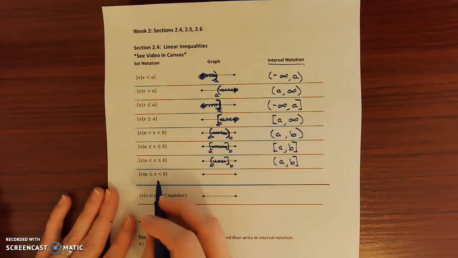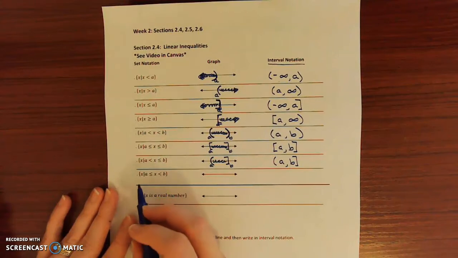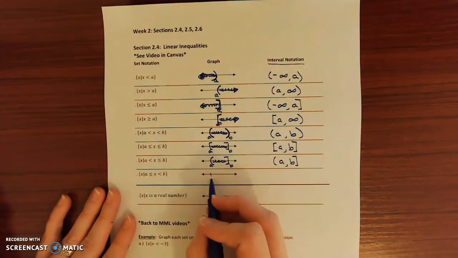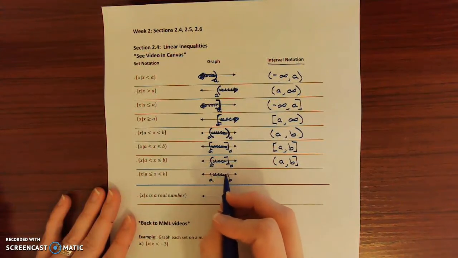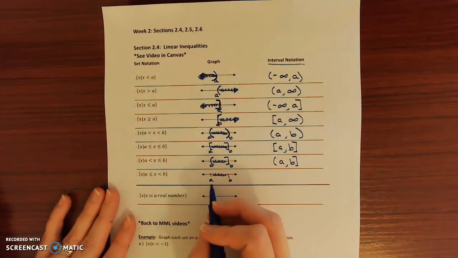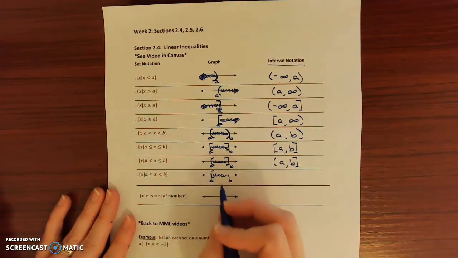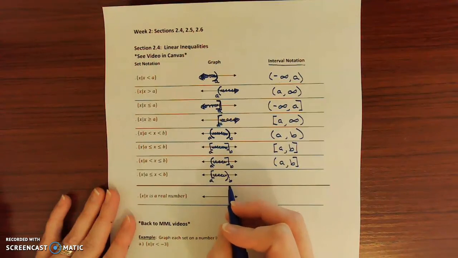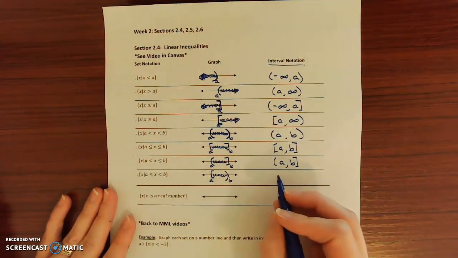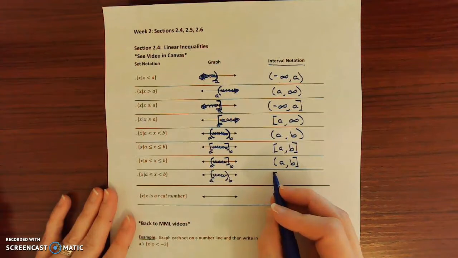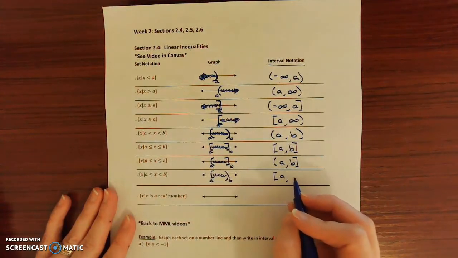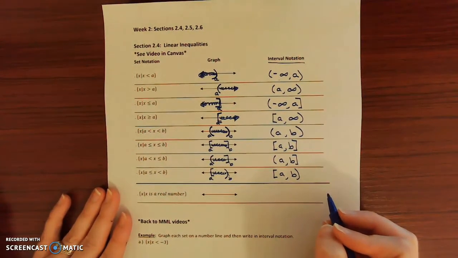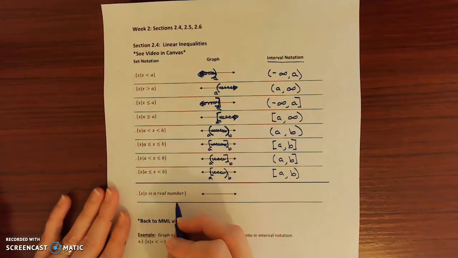The set of X where A is less than or equal to X, which is strictly less than B, we'd plot A and B again, shade in between, and since A is less than or equal to X, we use a bracket to show we're including A, and X is strictly less than B, so we use a parentheses to show that we are not including B. Reading that from left to right, our set starts with a bracket at A and ends at B with a parentheses.